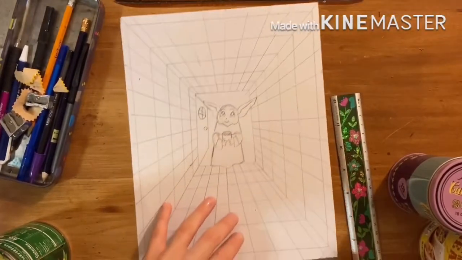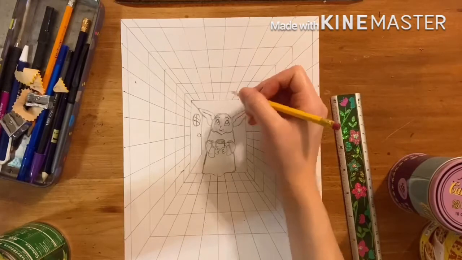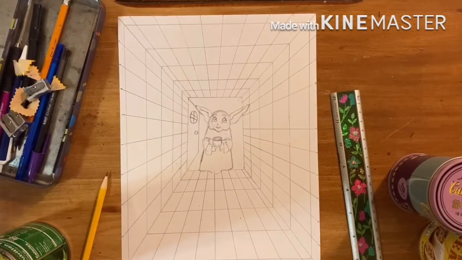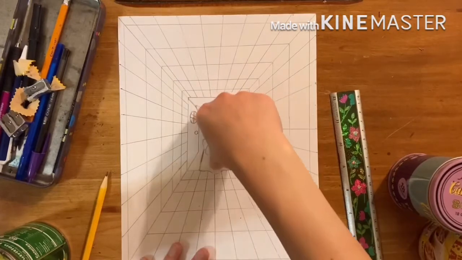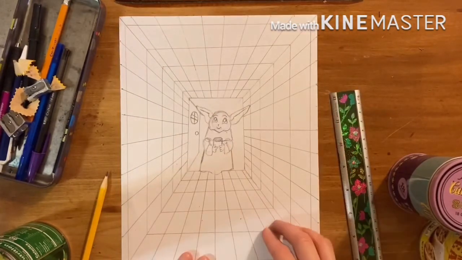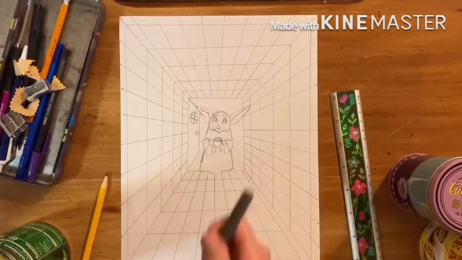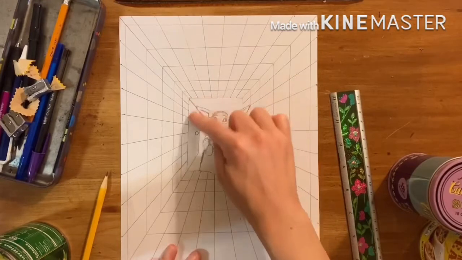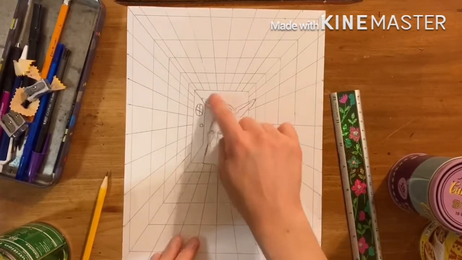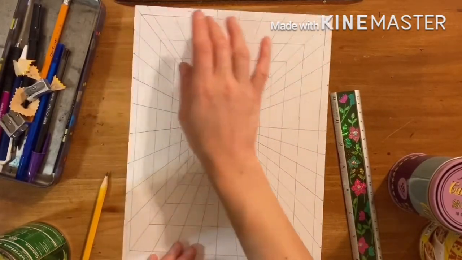Okay, now I've drawn the character I want to have in my doorway. It is Baby Yoda, of course. Now, you don't have to draw Baby Yoda. Now it's time to start coloring. You don't have to outline it, but because I want the lines where the ceiling or the floor meets the walls to be a little more prominent, I'm going to outline them with a Sharpie and also outline the doorway and Baby Yoda. What I do want you to do is color the inside of the doorway, color your characters, and color every other square.